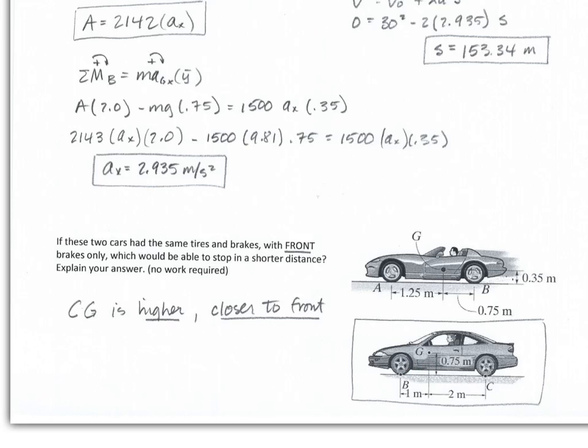and the weight that is higher. If it's higher, then it's going to more easily pitch over the front. So we have two reasons why this one will actually brake better with front wheel brakes: the CG is higher and it's also closer to the front.